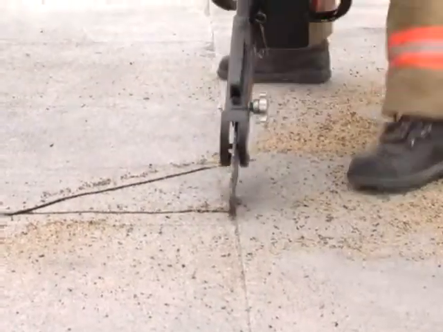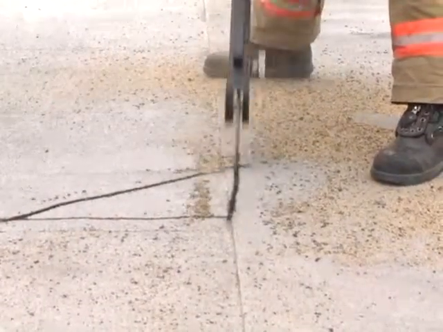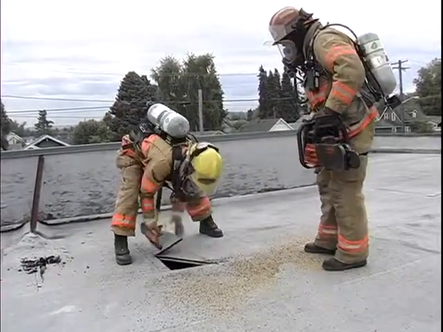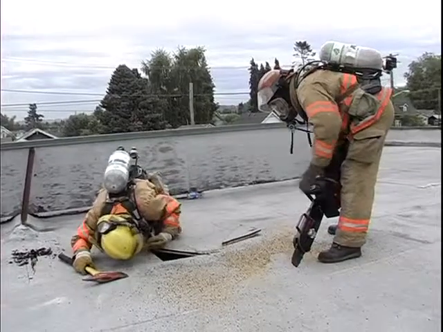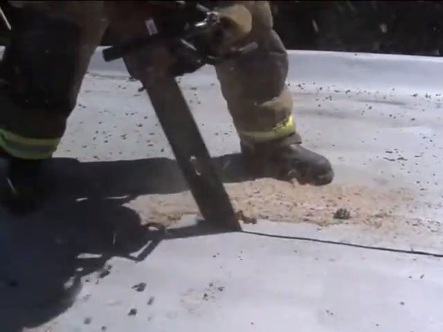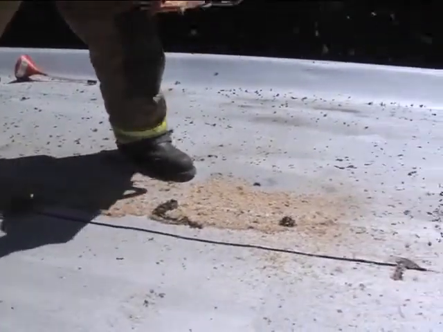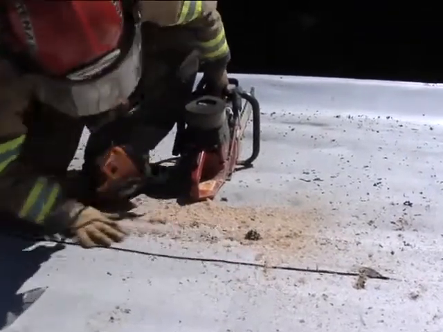In addition to the rectangular cut, you'll need to know several other cuts to achieve good vertical ventilation. In this program, we'll demonstrate 4 roof cuts and their objectives in vertical ventilation. The kerf cut is a simple slice into the roof that is the same width as the blade. It's an inspection cut to determine the direction of fire spread.